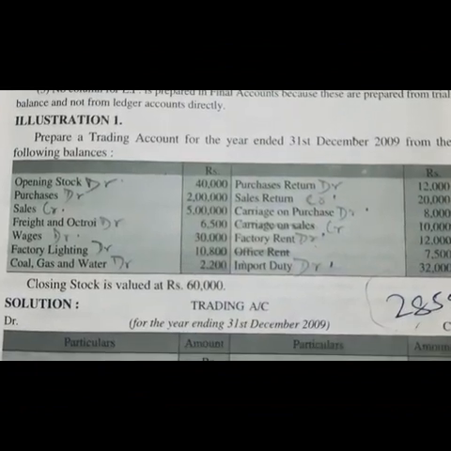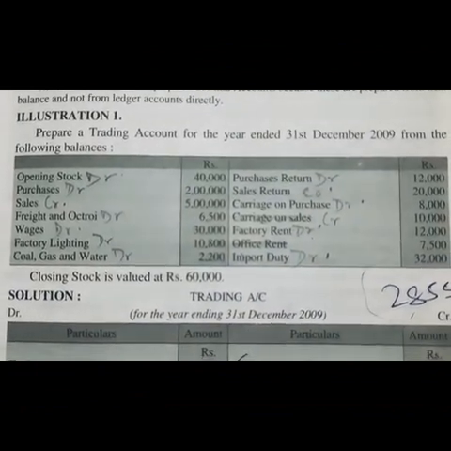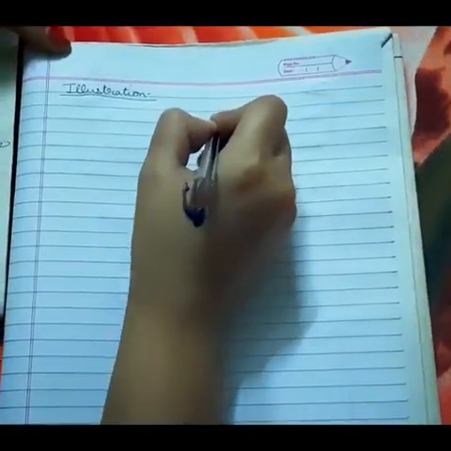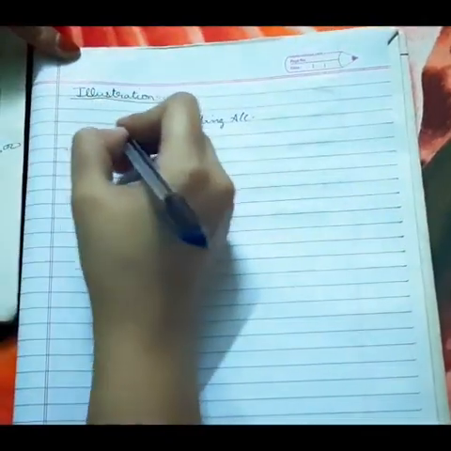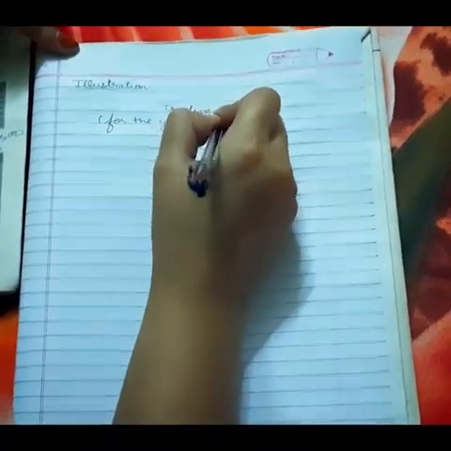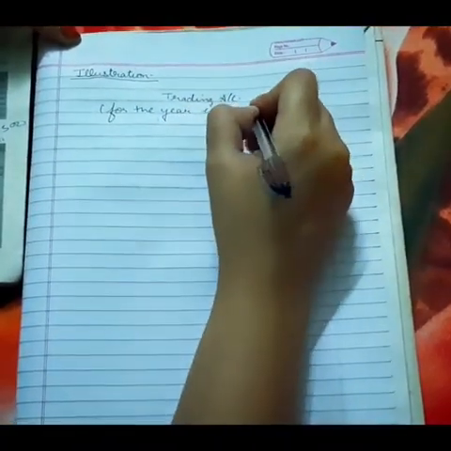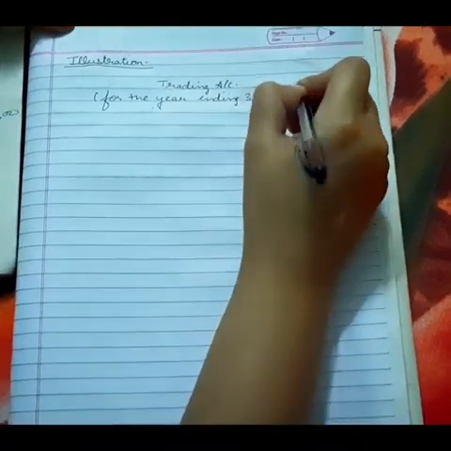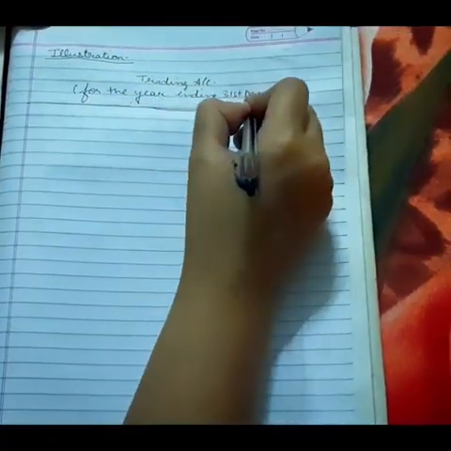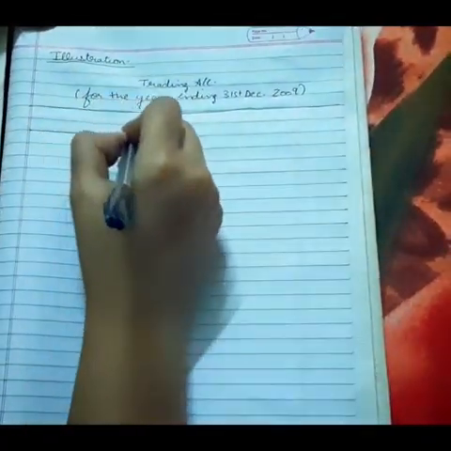Today I'll be telling you how to make a trading account and we will be solving 2-3 illustrations today. In the previous lecture I have given you this question. So let's just start solving this illustration. First we will be writing trading account and then for the year ending which is given in the question, which is 31st December 2009. This is all the format for the trading account.